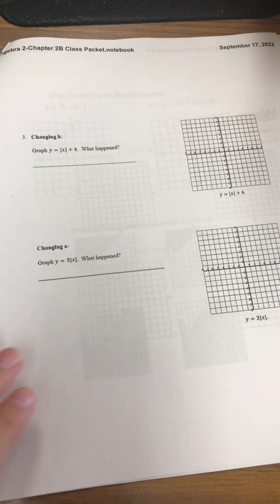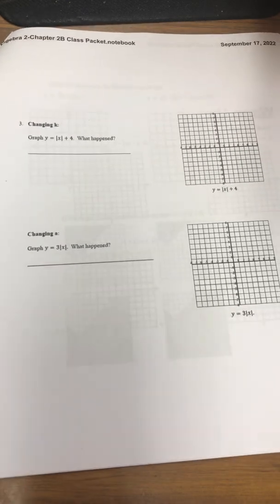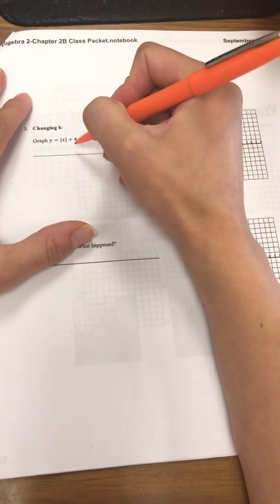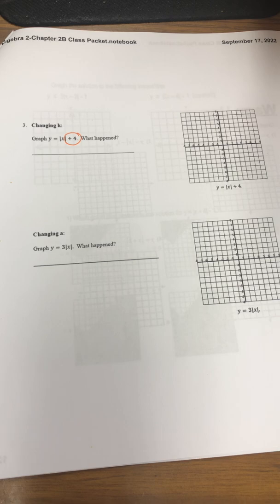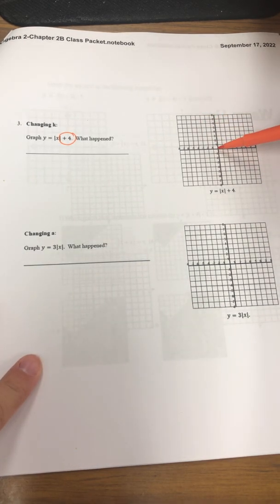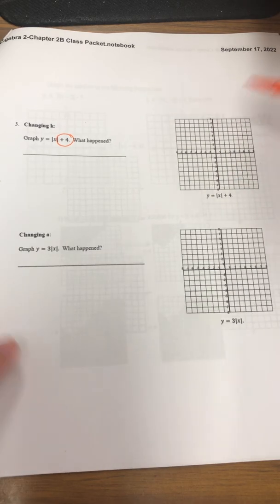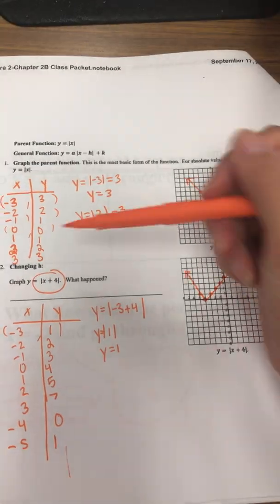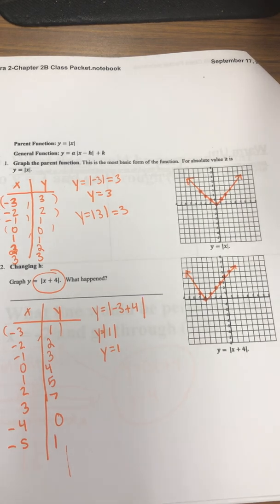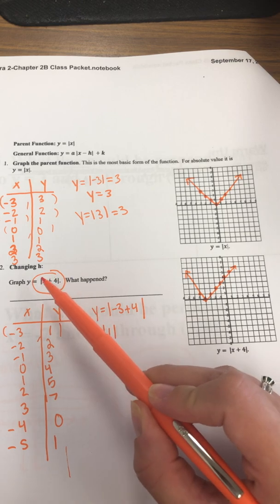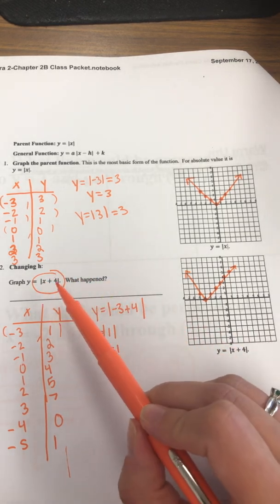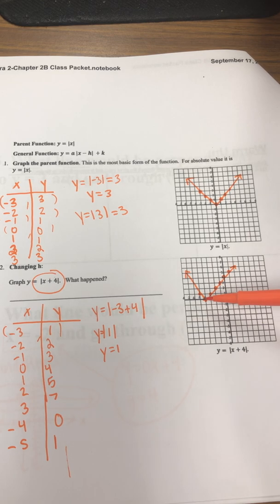So if I come over here, so this next one, I'll show you how you can skip the input and output table. This time, the +4 is outside your absolute value signs. So if you have a number plus or minus outside your absolute value signs, that means you're going to shift, starting at the origin, your V either up or down. If there is a number plus or minus inside your absolute value signs, you're going to shift your V either right or left. Now, if it's inside your absolute value sign, you do the opposite. So since it says +4, I went to the left to -4.